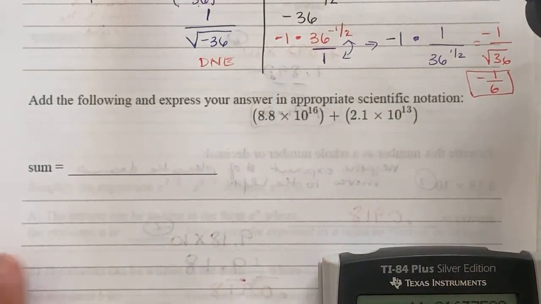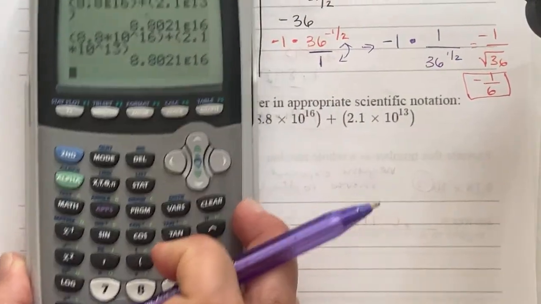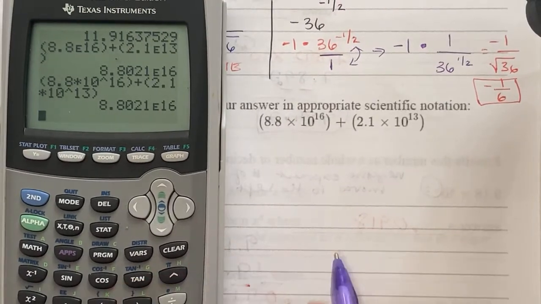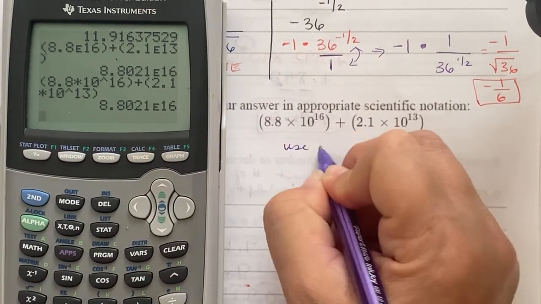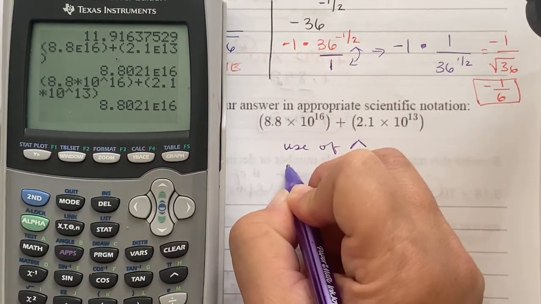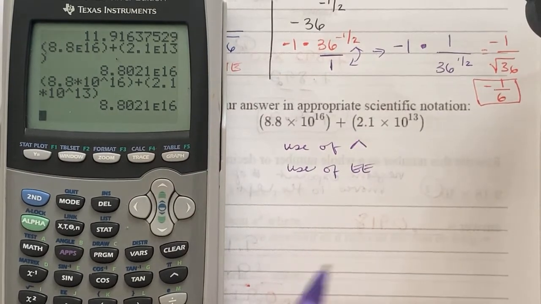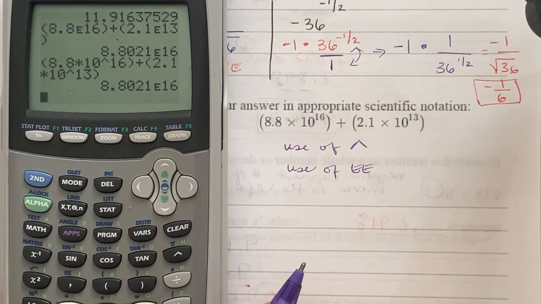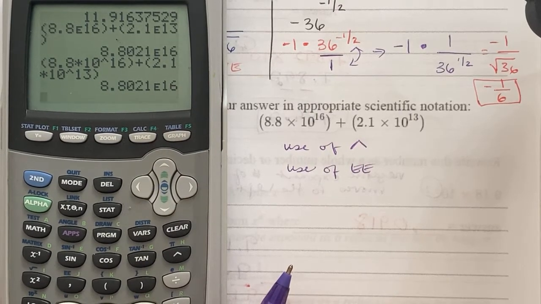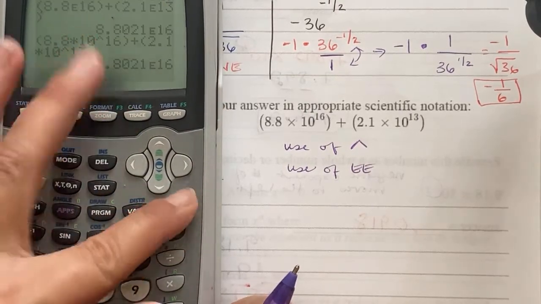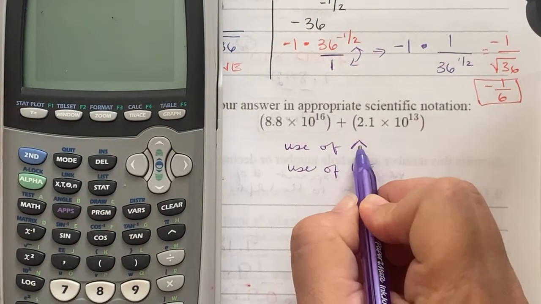In your calculator, on the scientific calculator or the graphing calculator, you have either the use of the caret key or the use of the double E key. You're going to get the same answer either way. So we're going to use the caret key for the first one.